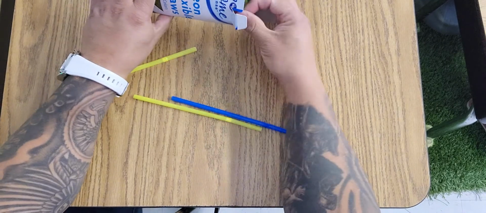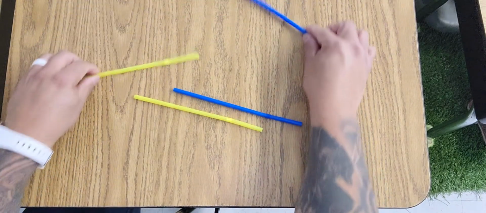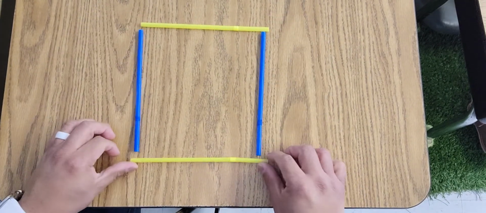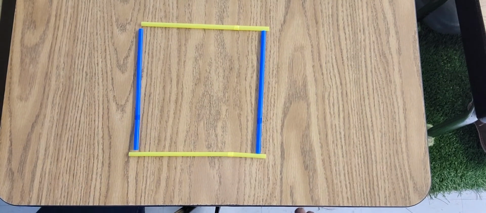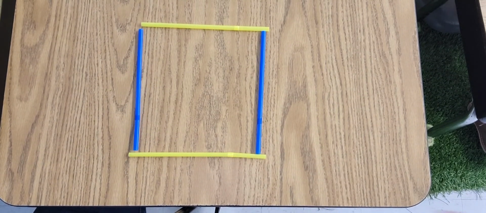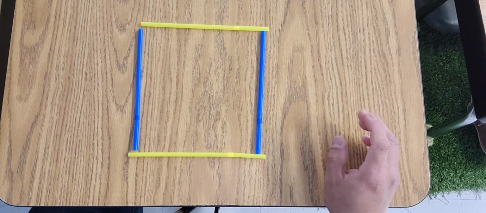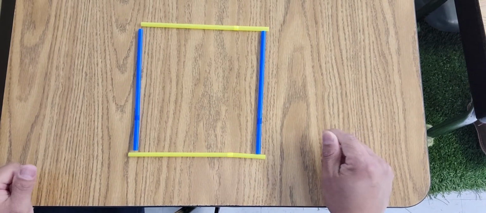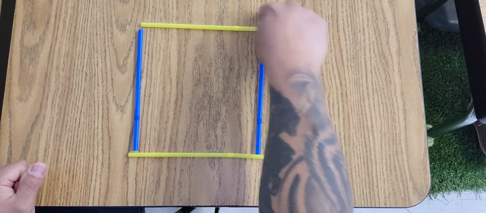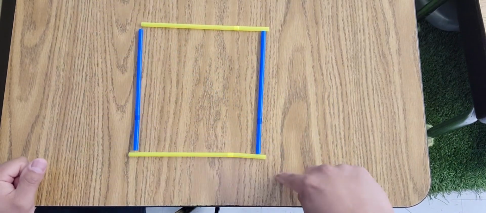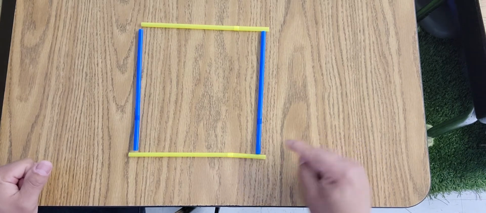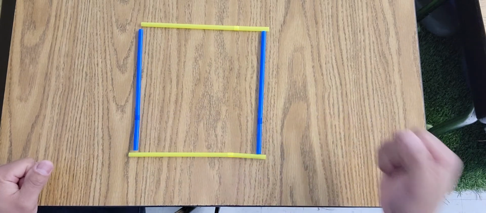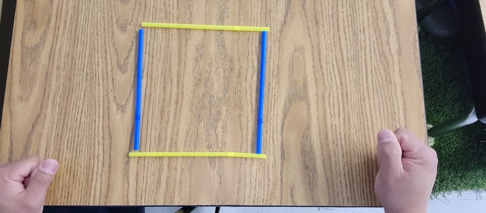Next, we're going to make a square. Make a square. Okay, square. Now, we're going to count the edges. Everyone ready? Here we go. 1, 2, 3, 4. Now we're going to count the vertices. 1, 2, 3, 4. I need to see everybody's finger pointing and touching.